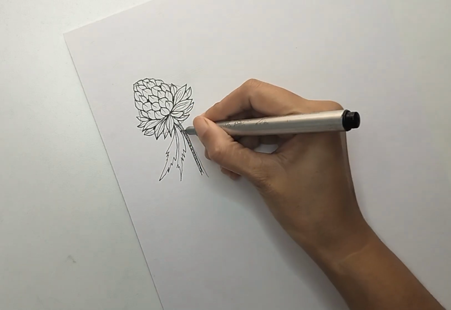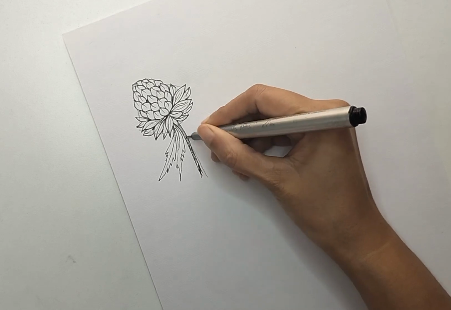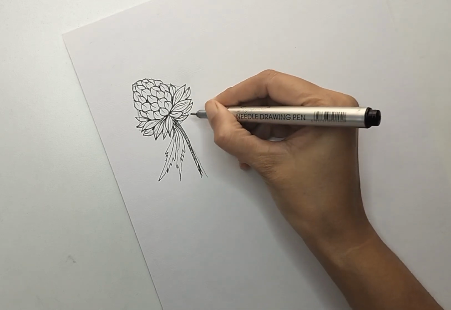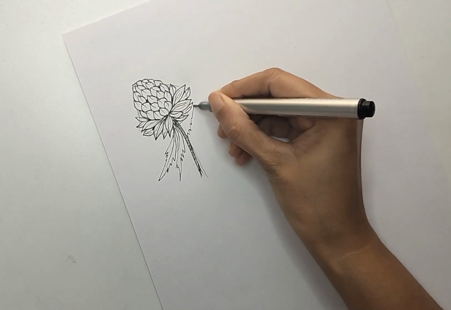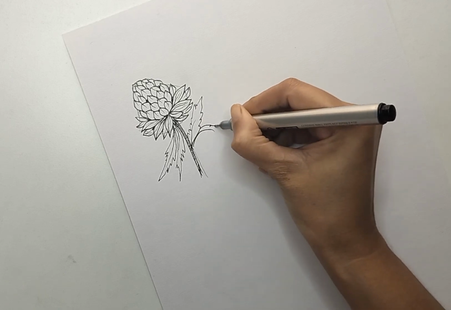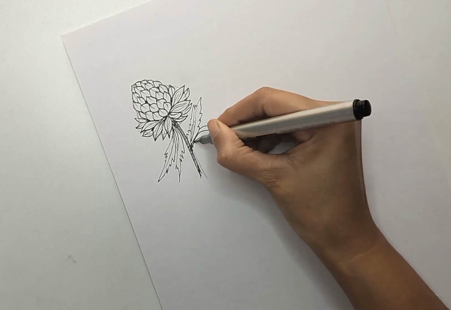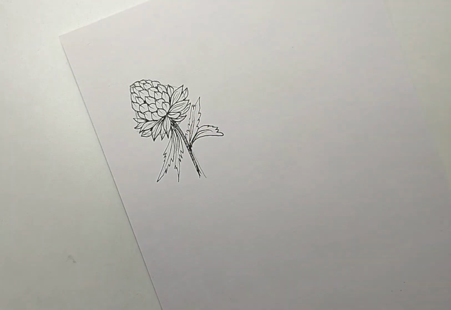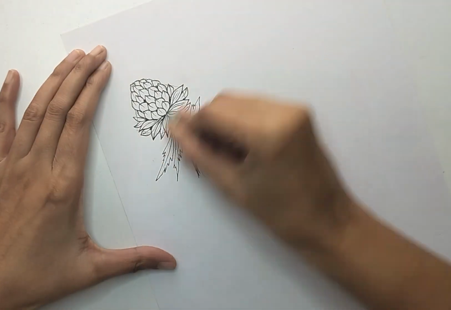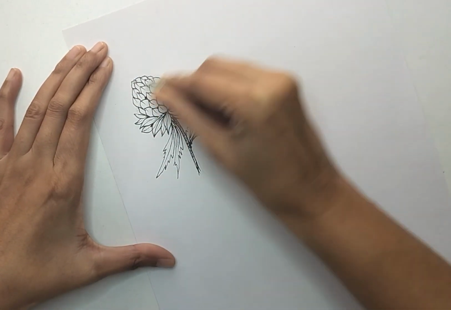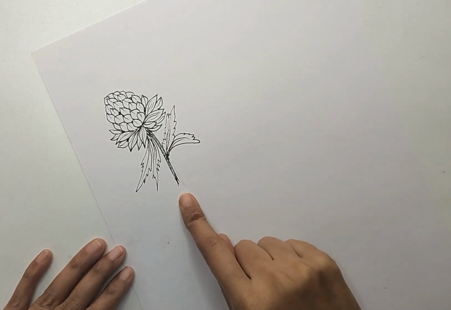Now for the leaf, I'm keeping it at the base of the flower, and these have a little zigzag pattern around the edge so that we can have a little serrated leaf. Likewise you can create a group of leaves, and something like this you will get at the end. Rub all the unwanted pencil marks, and we are done with the first flower. Now let's move to the second one.